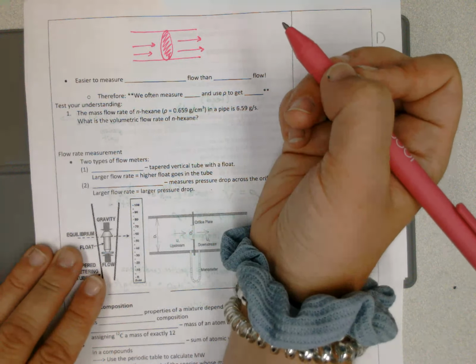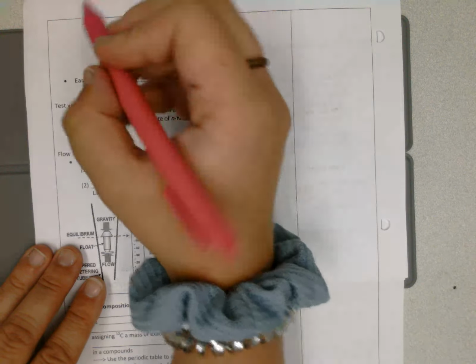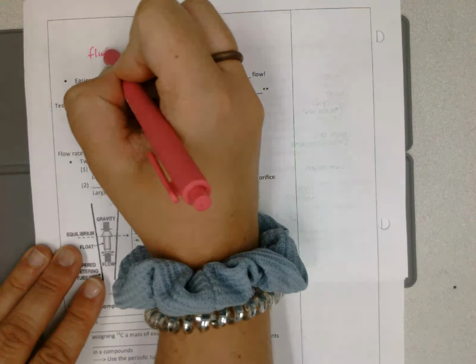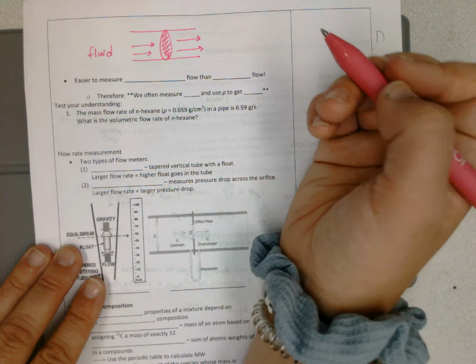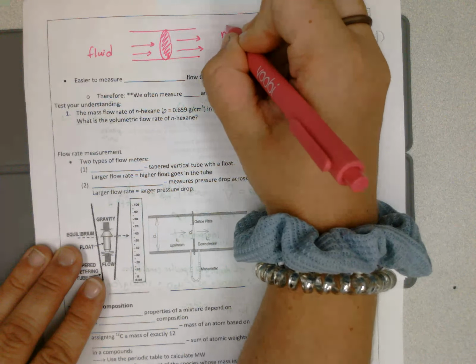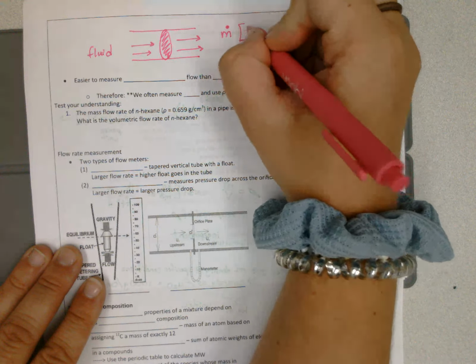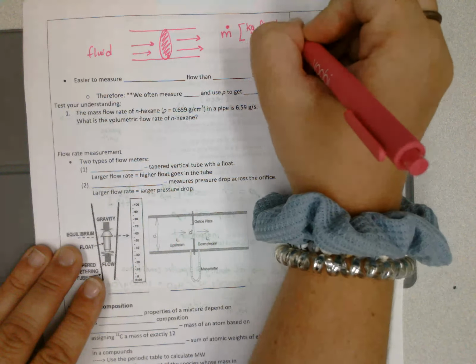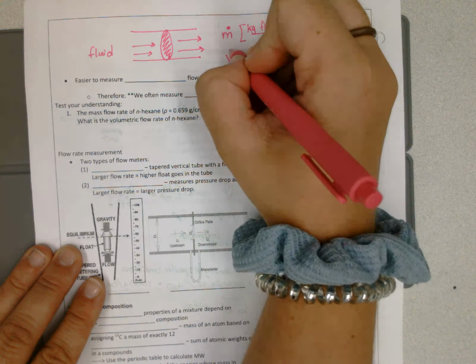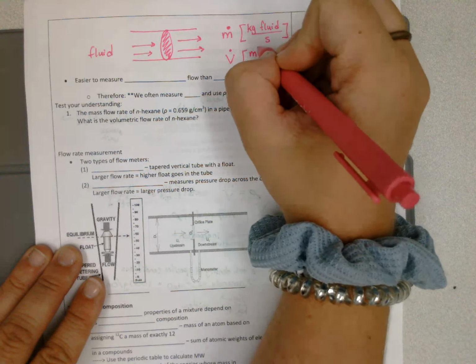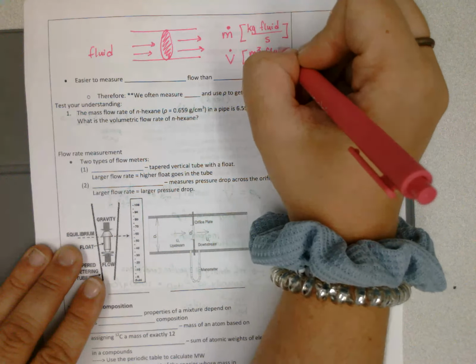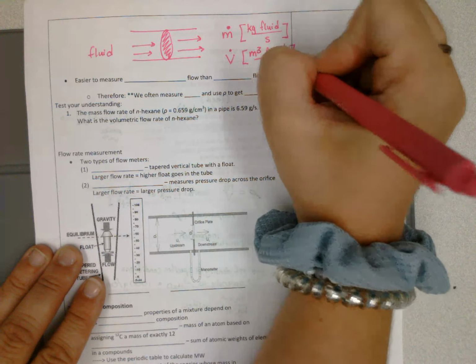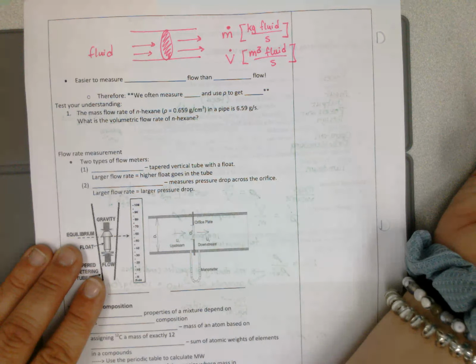When we talk about mass flow rates, if this is a fluid in the system, you can label it as a fluid to remind yourself. The fluid has a mass flow rate, an m dot, of kilograms of fluid per second, and it has a volumetric flow rate of something like meters cubed of fluid per second. So that's really, really critical.